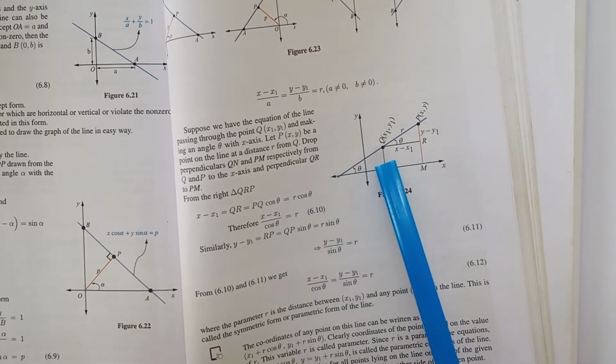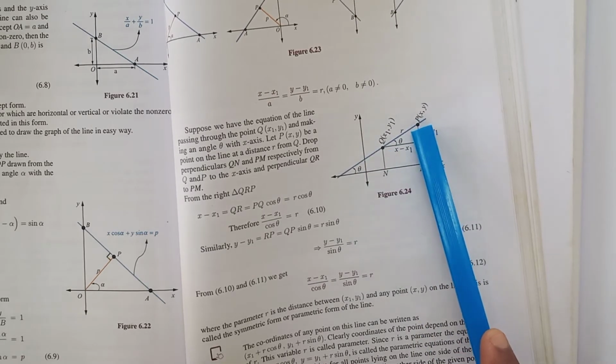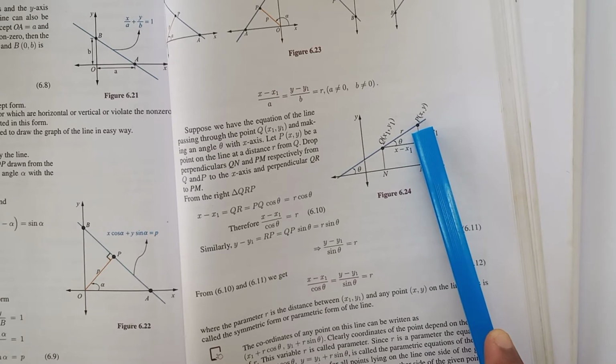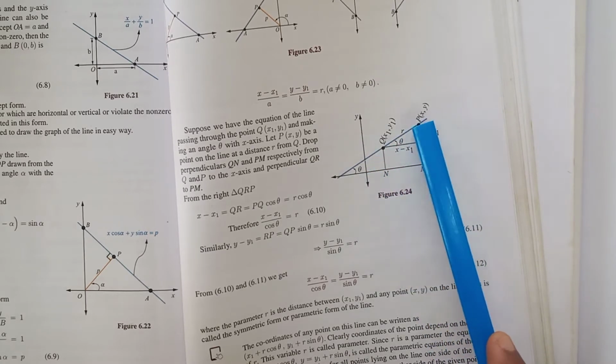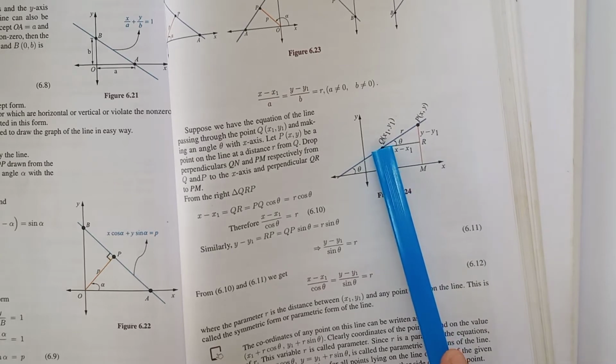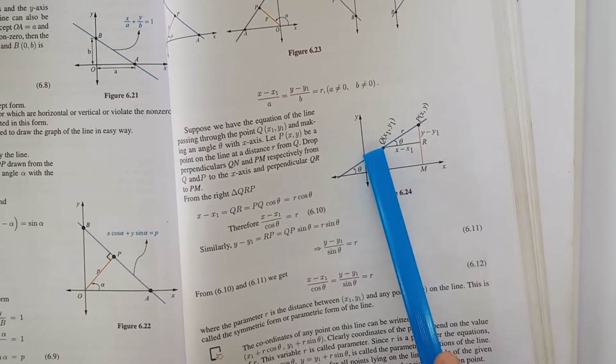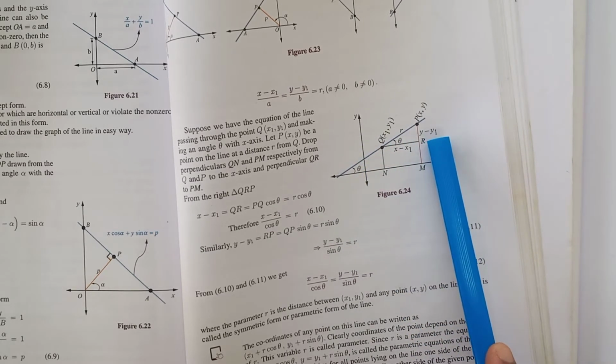It is passing through the point Q of (x1, y1). It is a general point on that line, P of (x, y). The distance between P and Q has been taken as r. Draw a perpendicular line from Q to the x-axis, that is QN, and from Q to the y-axis, that is QR.